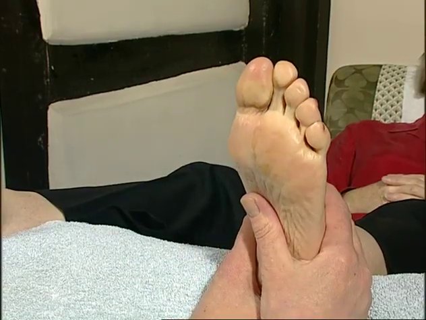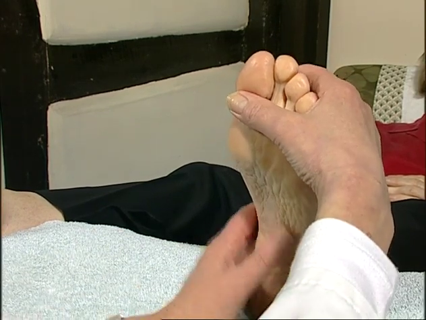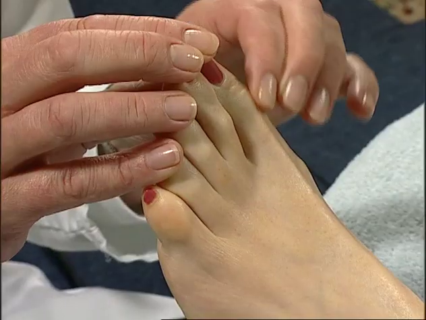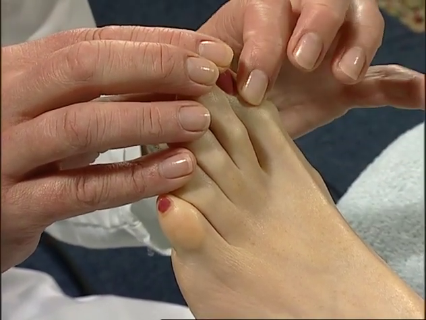Then the reflex to the face on the upper aspect of the big toe. Finger pressure is sufficient for that, so work from the base of the toe to just below the nail on the upper aspect of the foot.